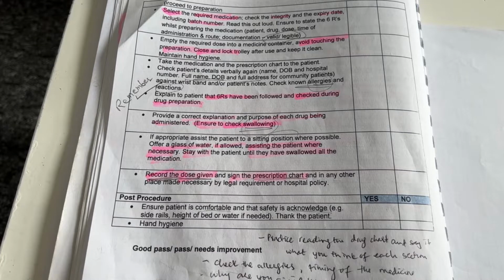As I said, you need to check the condition of the trolley, take the medication and the prescription chart of the patient, and check the IDs again. Three things: full name, date of birth, address, hospital number on the ID badge, and also allergies. Now we have checked all the things before you give. Make sure the patient is sitting upright and able to swallow the medication. Also, they're not going to take the medication without water, so offer them some water before you give them any medications.